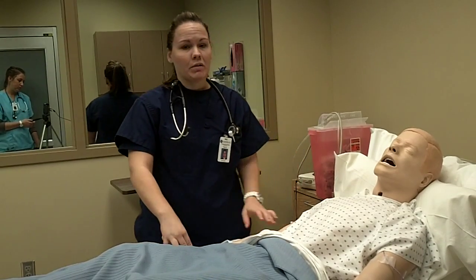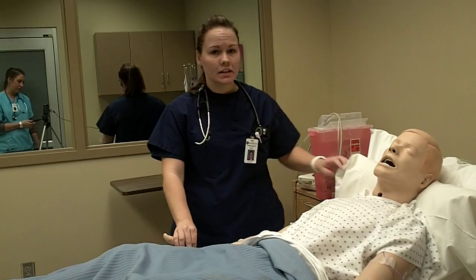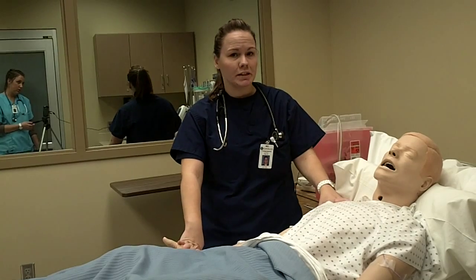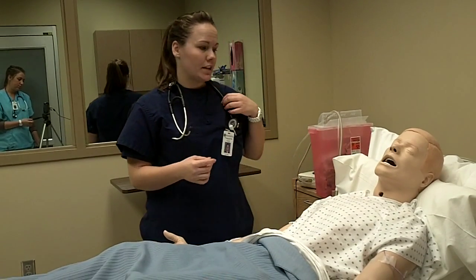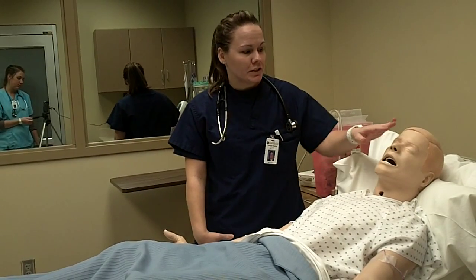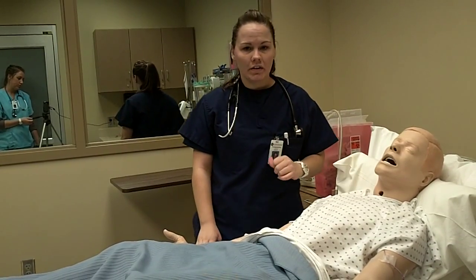I'm going to check the radial pulse for 30 seconds. I'm going to check respirations for 30 seconds, and I'm going to multiply both of those by 2. Next, I want to take a look at the facial symmetry. I'm going to have my patient smile, and make sure there's no drooping going on at all on their face.